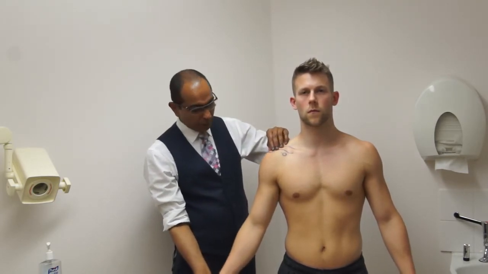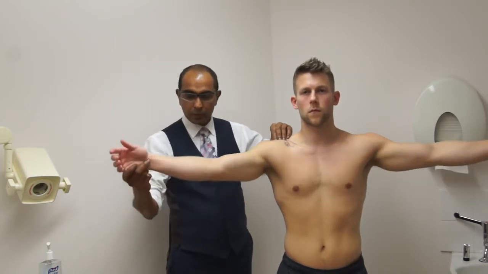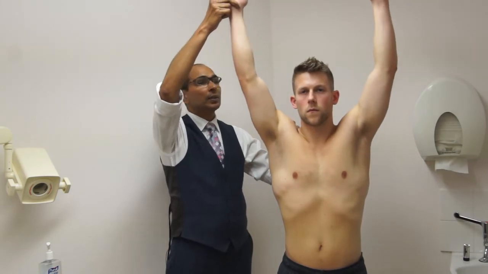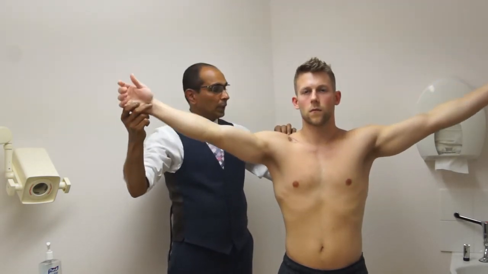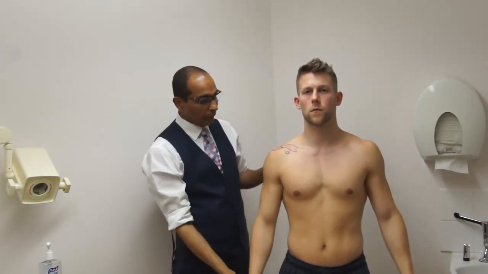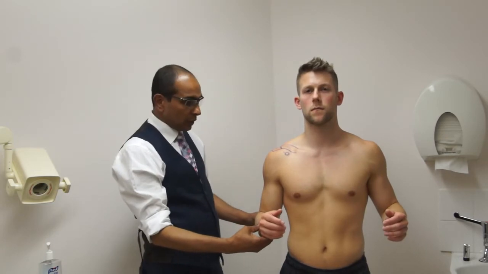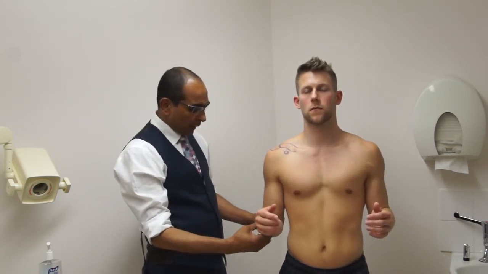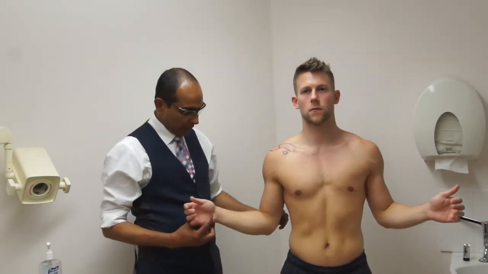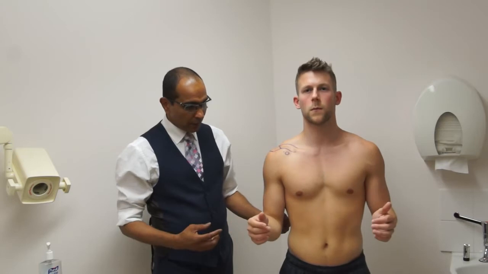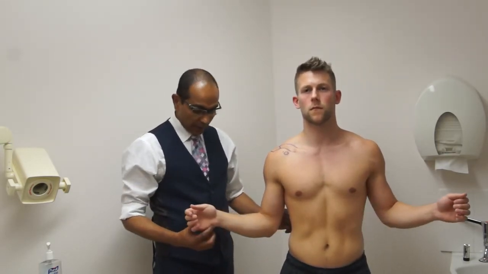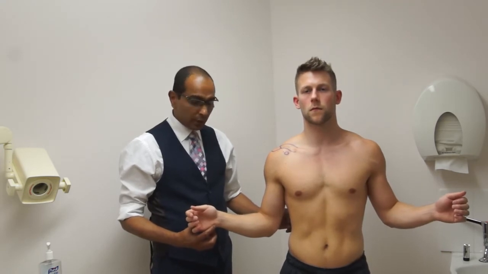The next movement is abduction along the scapular plane with the thumb pointing up, 160 degrees, and one looks at the scapulothoracic rhythm at the same time. The third movement to look for is external rotation with the elbow tucked into the waist. You get the patient to actively externally rotate, and you can compare it to the other side. External rotation here actively is about 70 degrees.